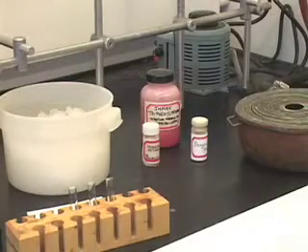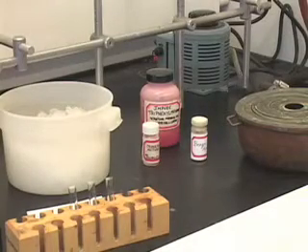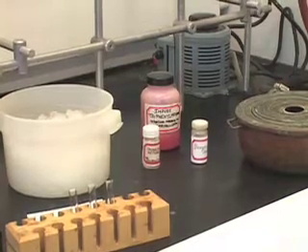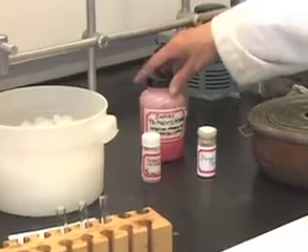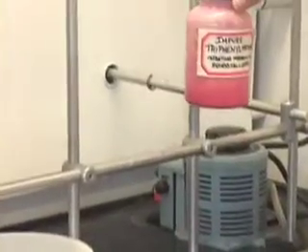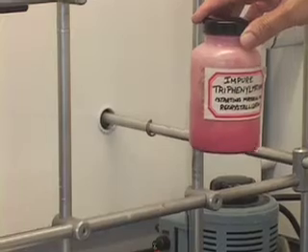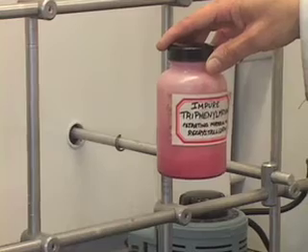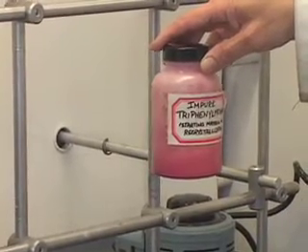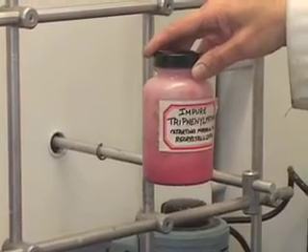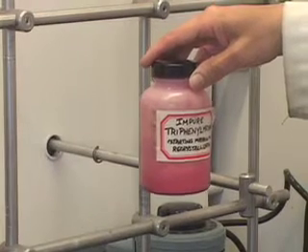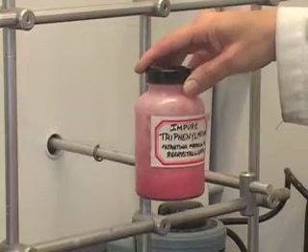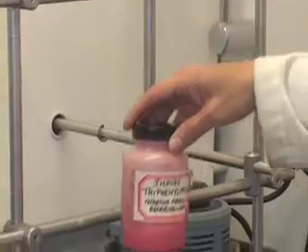Today's experiment is recrystallization. We use recrystallization to purify an impure solid. What we are going to use as our compound today is triphenylmethane. This triphenylmethane obviously is impure. It contains soluble impurities, insoluble impurities as well as colored impurities. So, we will try to purify this impure triphenylmethane by recrystallization method.